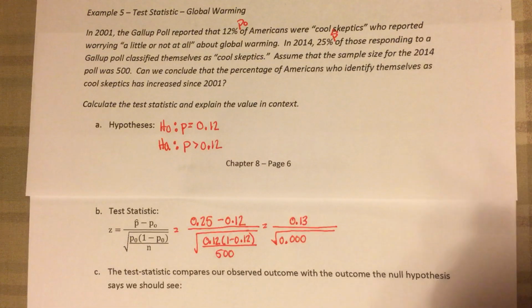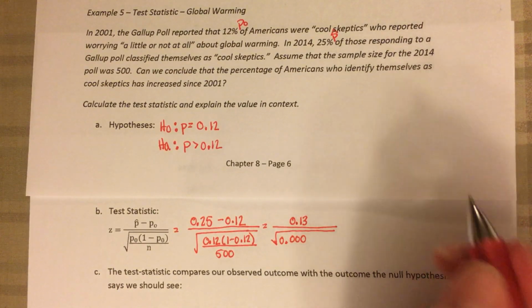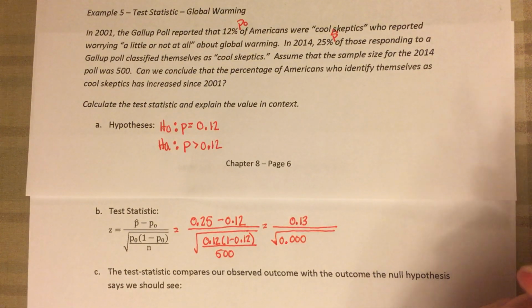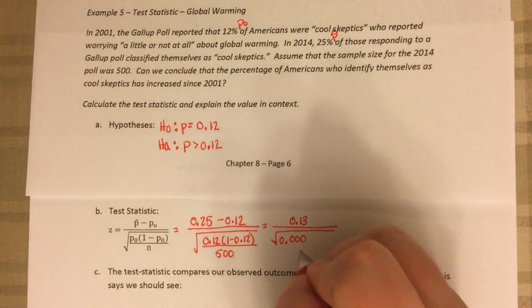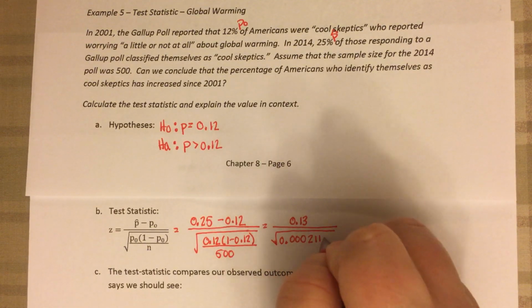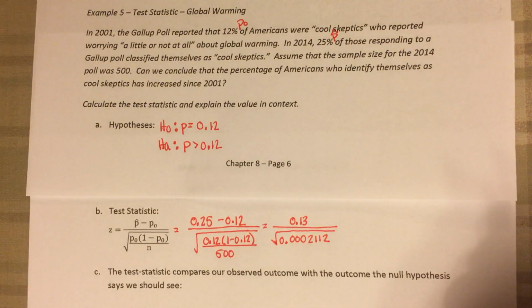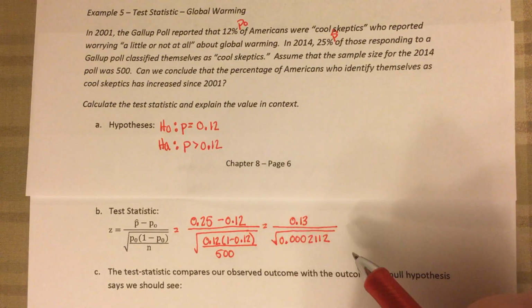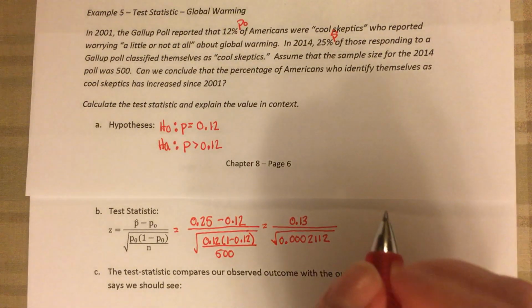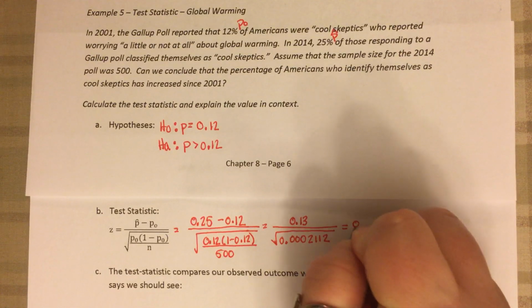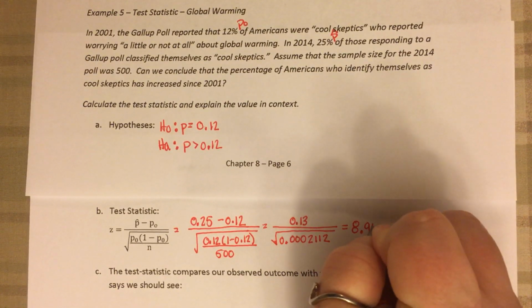So my 0.12 times 1 minus 0.12, our complement, divided by 500, is going to give us 0.00021112. So if you do want to do some rounding, if you're plugging it into an alternate type of calculator where you can't plug it in all at once, just make sure in your square root you keep as many decimal places as possible.